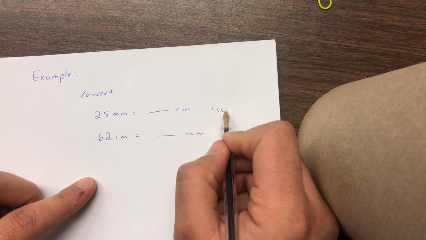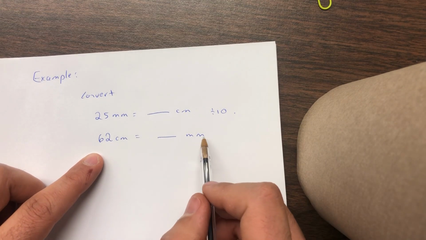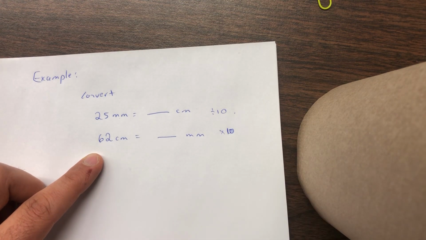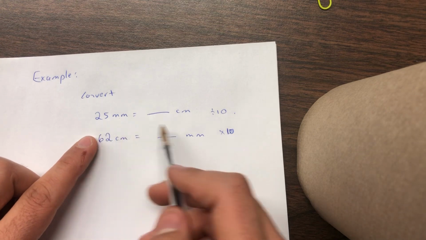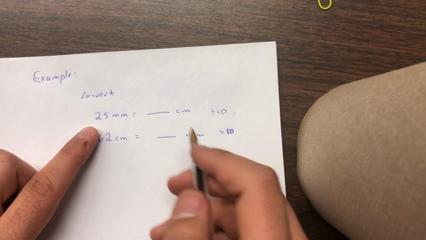Okay, so to go from millimeters to centimeters, we know the number is going to get smaller. We know we must divide by 10. For 62 centimeters to millimeters, we know that the number is going to get bigger, so we're going to multiply by 10.